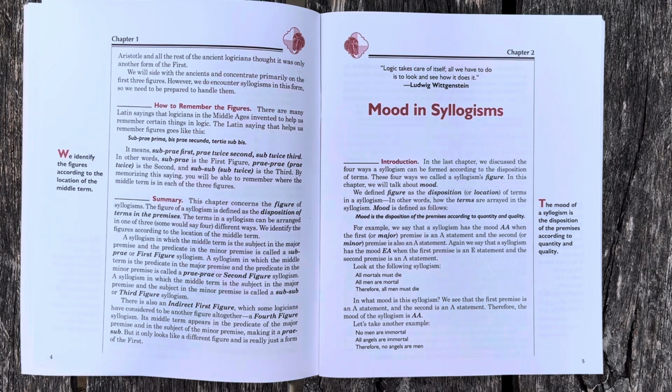Summary. This chapter concerns the figure of syllogisms. The figure of a syllogism is defined as a disposition of terms in the premises. The terms in a syllogism can be arranged in one of three, some would say four, different ways. We identify the figures according to the location of the middle term. A syllogism in which the middle term is the subject in the major premise and the predicate in the minor premise is called a sub-pre, or first figure syllogism.